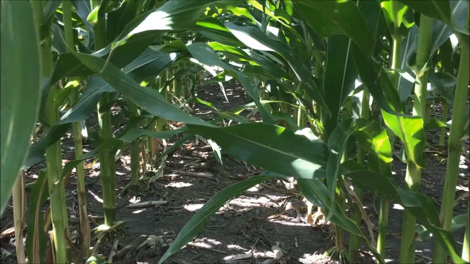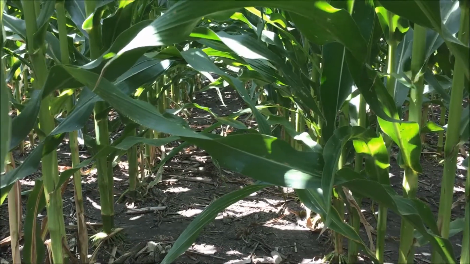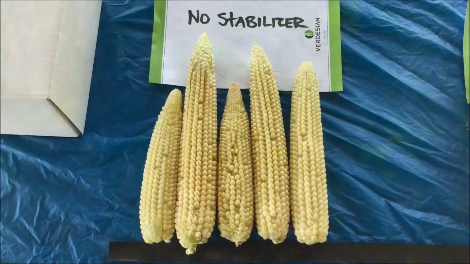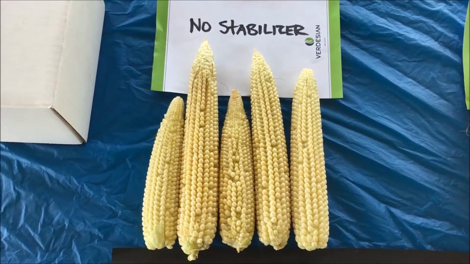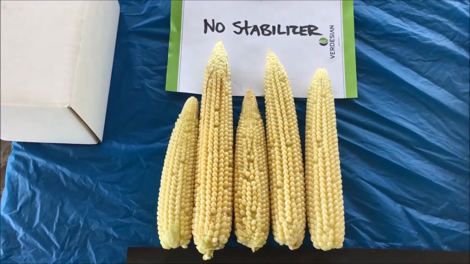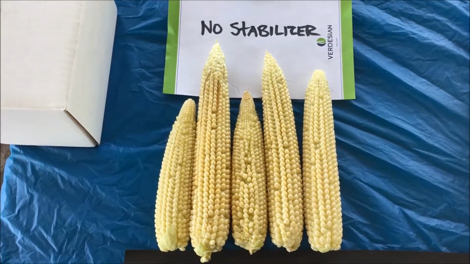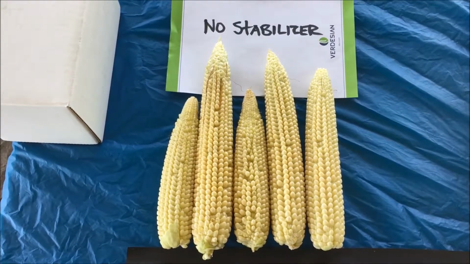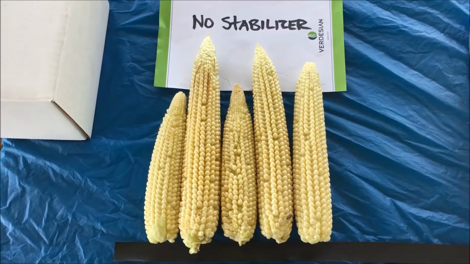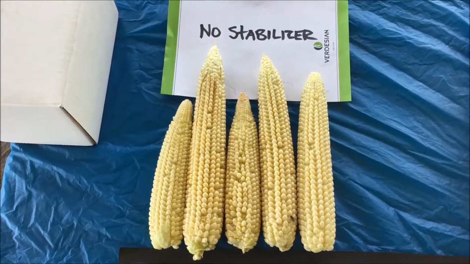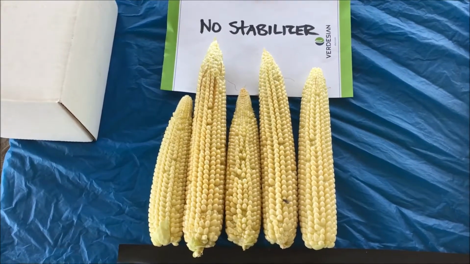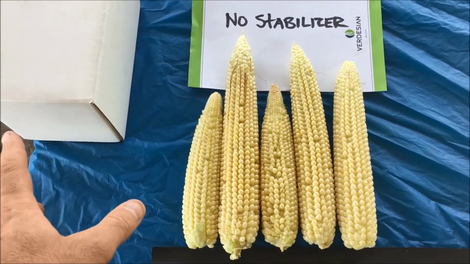I'm going to move outside of the plot to some ears that we have collected across treatments and showcase some differences there as well. So as I've left the field, I just collected some ears from the middle parts of the plots at random, just so we could look at the different treatments and do some comparisons. So these are the UAN treatments that did not have any nitrogen stabilizer, no NutriSphere-N HV, and I can tell you these ears have a number of issues.